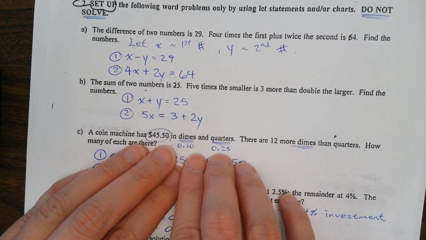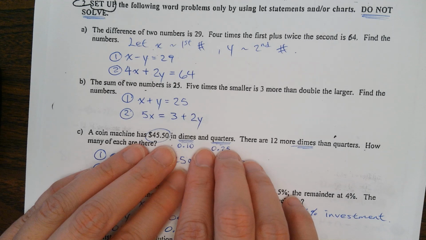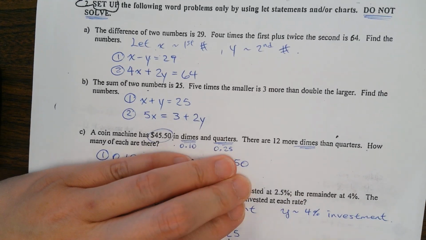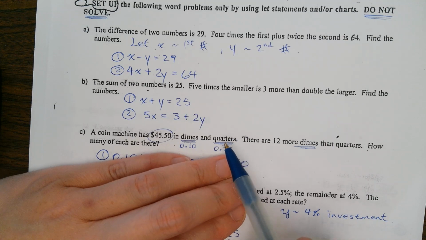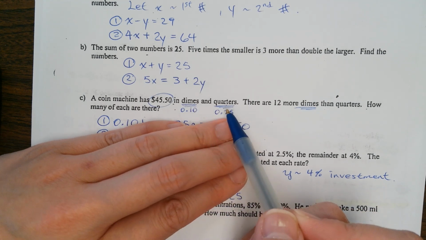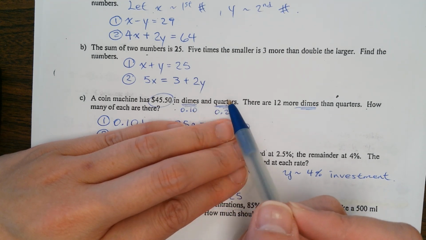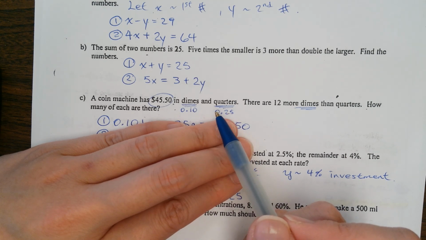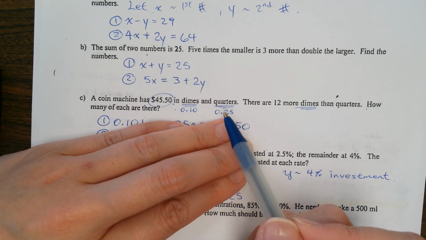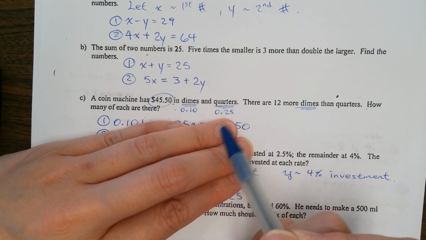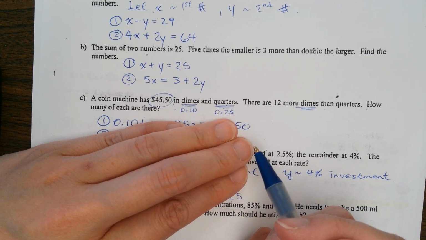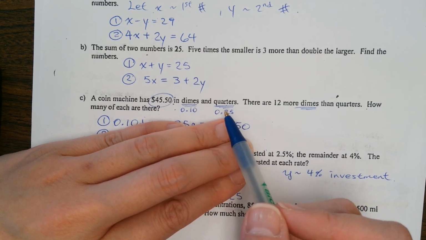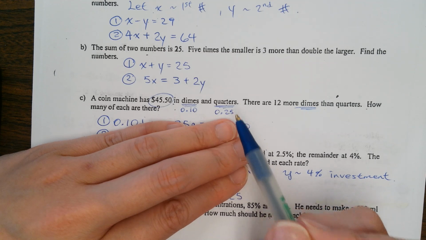C, a coin machine has $45.50 in dimes and quarters. With this question, whenever you get a question where it talks about dimes, quarters, nickels, make sure you include the dollar value of those coins. So a dime is 0.10, a quarter is 0.25. What are nickels? But as a decimal? 0.05, right. If you put 0.5, that's 50 cents. What about a loonie? 1. Toonie? 2, right. Okay, so make sure you include those decimal values of those coins.